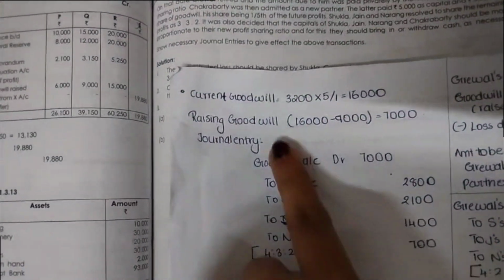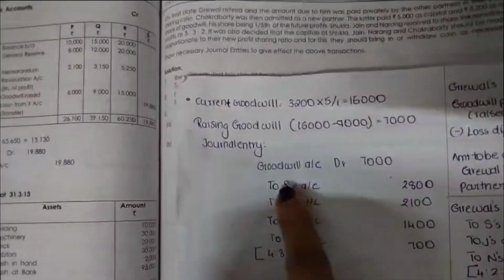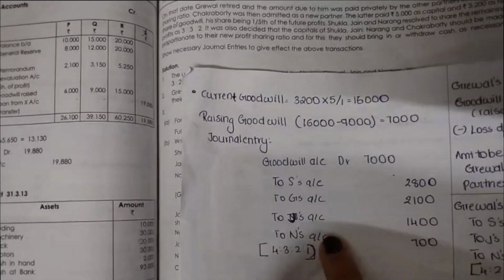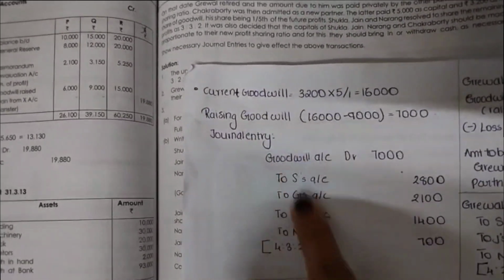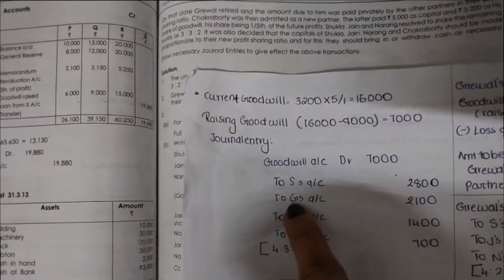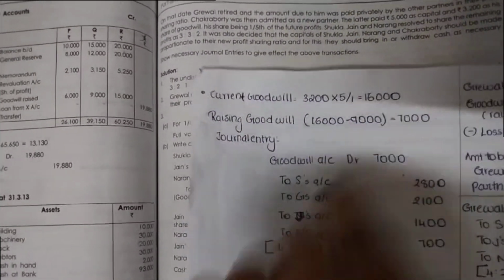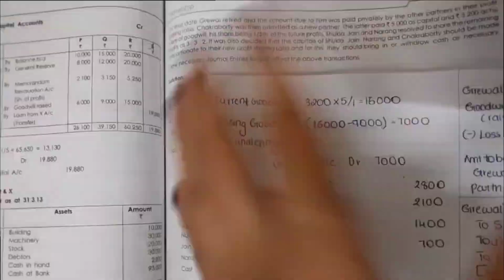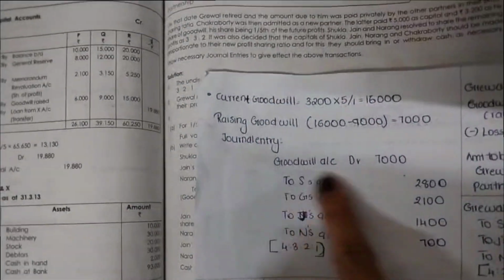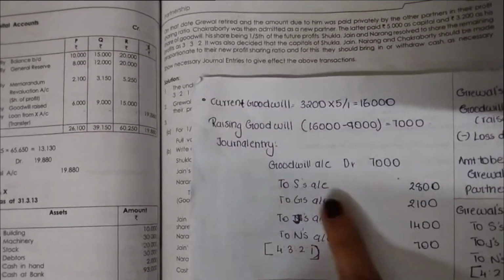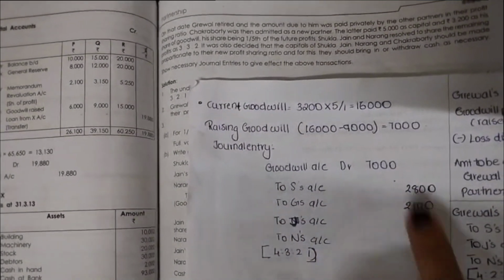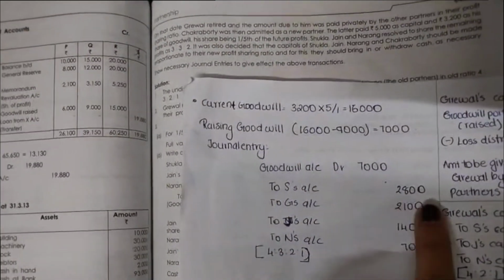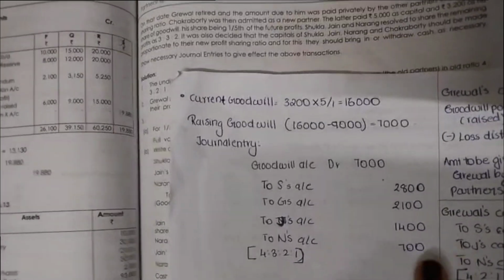So the journal entry for raising the goodwill will be goodwill account debit 7,000 to S's, to G's, to J's, and to N's capital account. These are the old partners, including G. G is the one who is going to retire. Including him, you have to raise, because this goodwill belongs to the old partners, it belongs to everyone. So 7,000 to S's capital account, G's capital account, J's capital account, N's capital account, in the ratio 4:2:1. So what happens here? 7,000, 2,800, 2,100, 1,400, and 700.